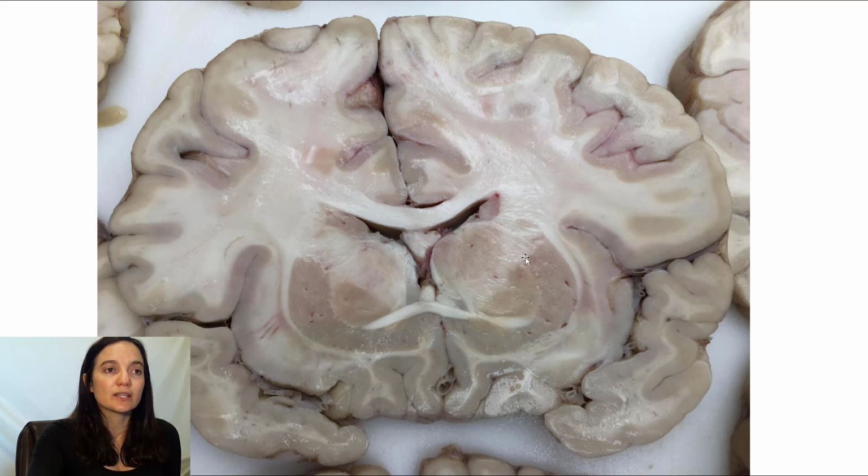In addition, this area here where we have the putamen and the globus pallidus externa and interna is called the lentiform nucleus. The lentiform nucleus is part of the basal ganglia. The basal ganglia also includes the caudate nucleus. This is the body of the caudate nucleus. We're getting into the body and somewhat into the tail here. This is the body of the caudate nucleus.